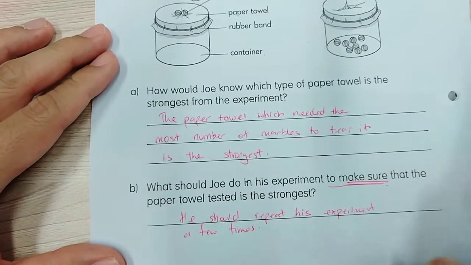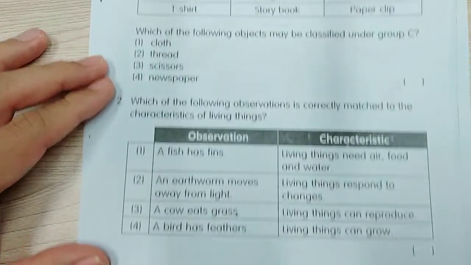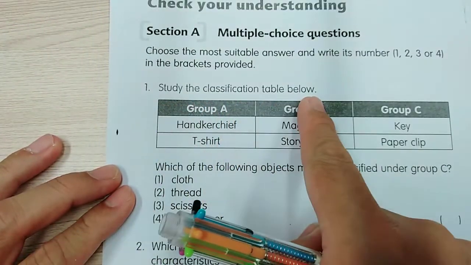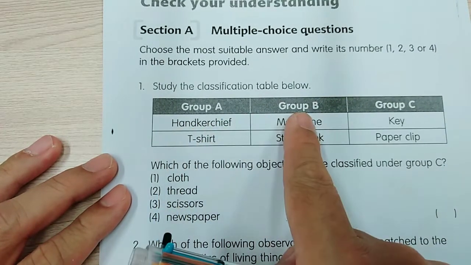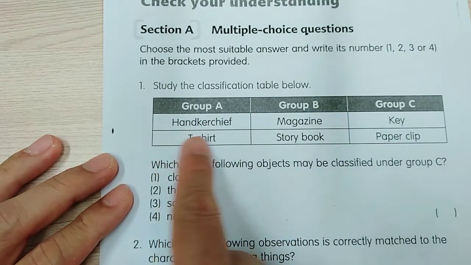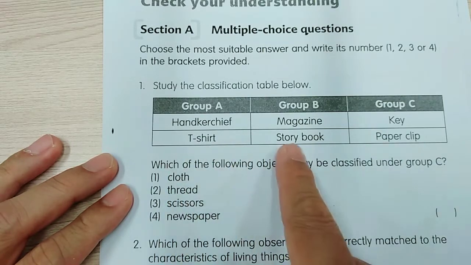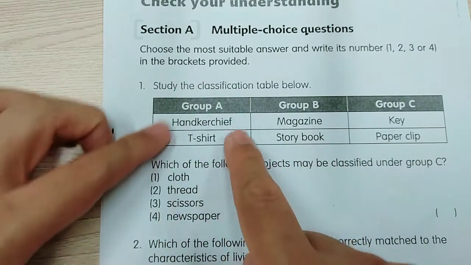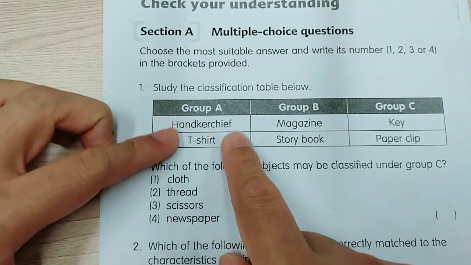Okay, next. Study the classification table below. Group A, Group B, Group C. Handkerchief, magazine, key, t-shirt, storybook, paperclip. This is one group. This all seems to be flexible stuff made of fabric.